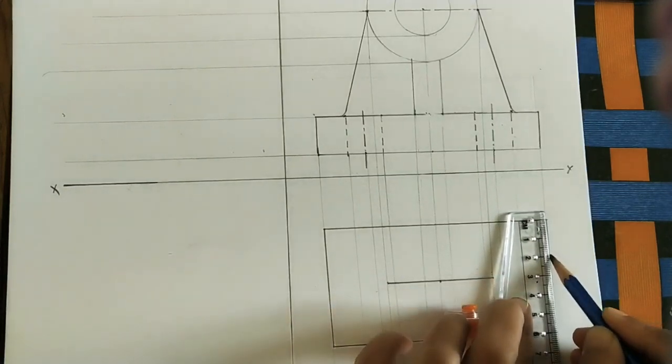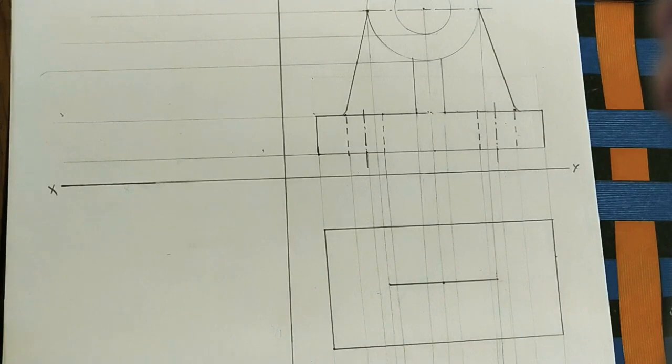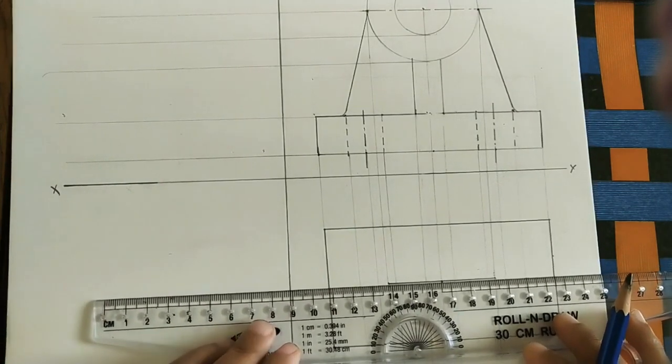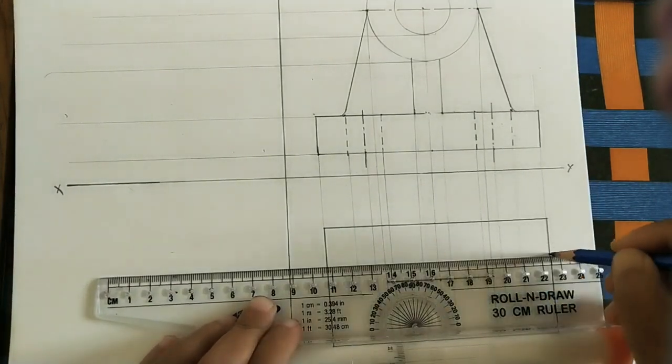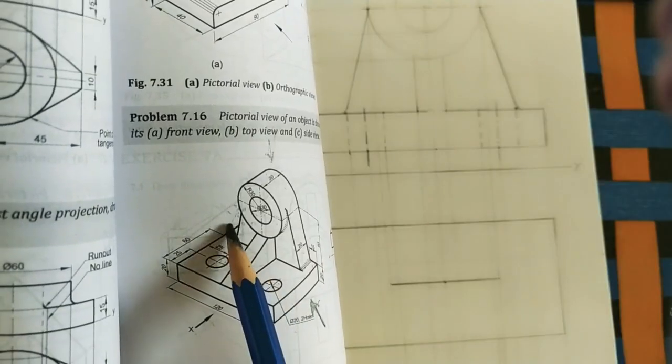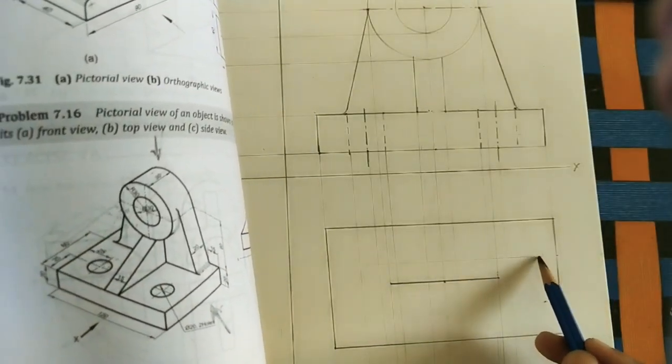So this is a 20 mm. At 20 mm, do just one projectile line. Take this as a reference line. Here I am doing the line. Okay, 15 mm gap. So here there will be no line.